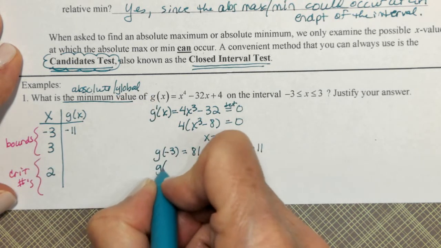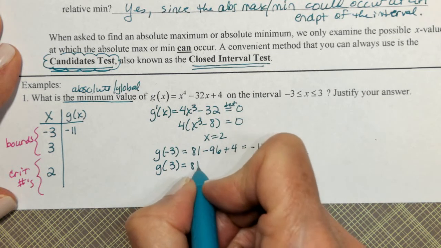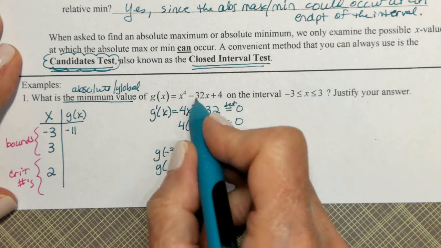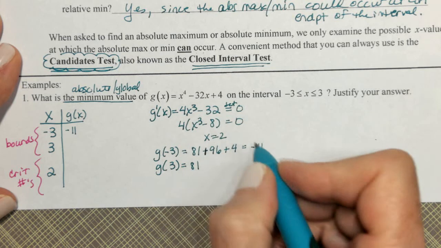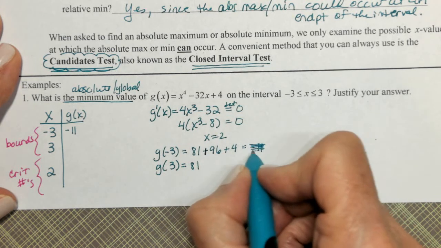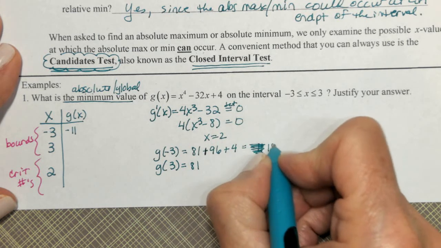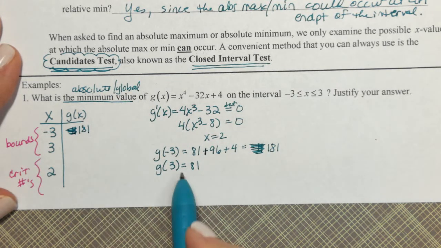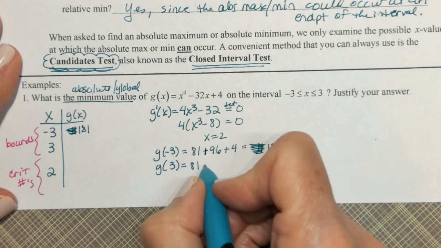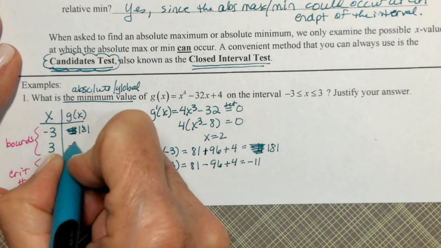I'm going to do the same thing for G of 3. 3 to the 4th is 81. Oh, when I put negative 3 here, that should have been a plus, right? Okay, so it's not negative 11. And it's 181. When I put positive 3 here, that's going to be my negative 96. That's going to be my negative 11.